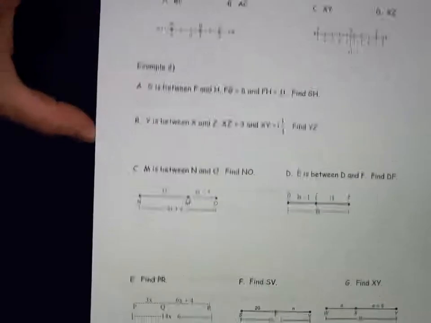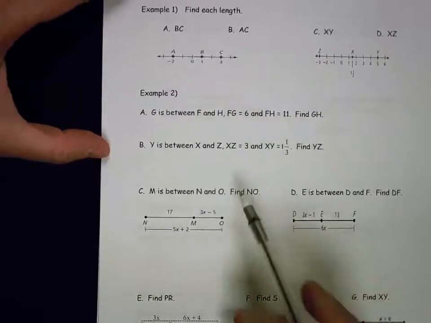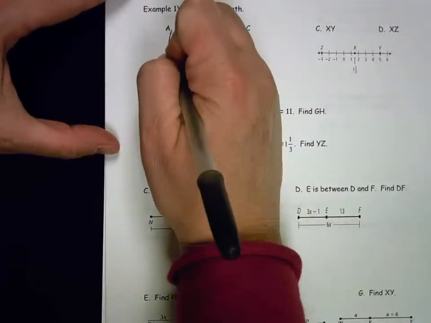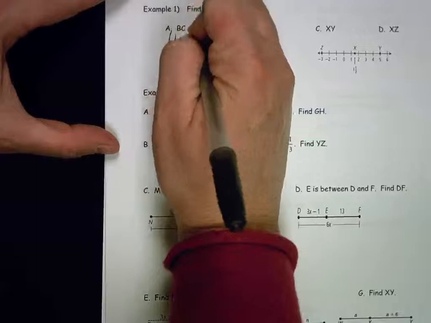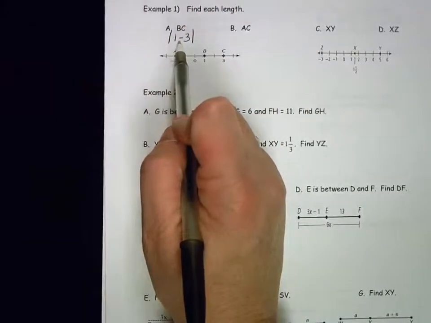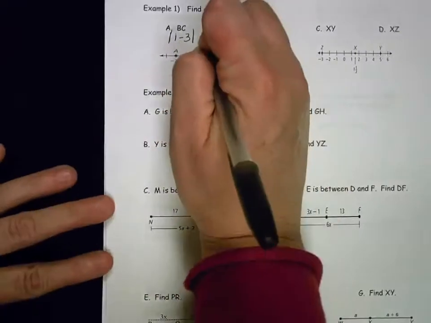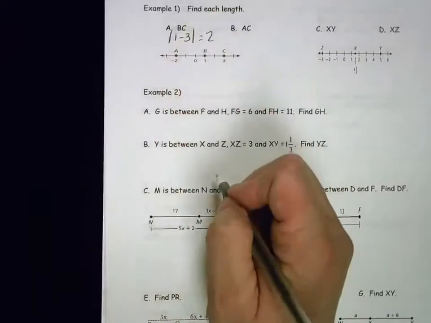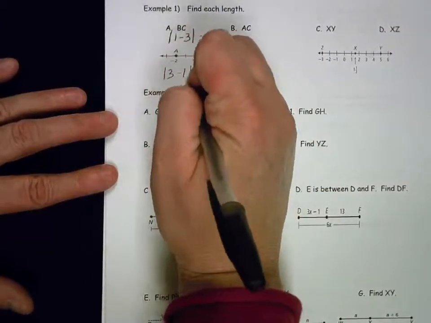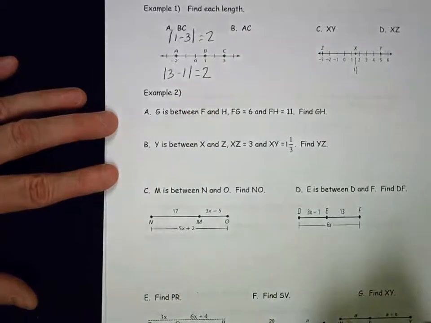So our first examples where we have to do some work. First of all, we are asked to find some lengths. So from B to C, you do the absolute value. 1 minus 3 is -2. And then absolute value makes that a +2. And if you had done that the other way around, 3 minus 1, you would still end up with the same answer.